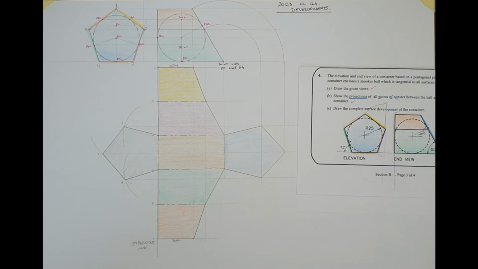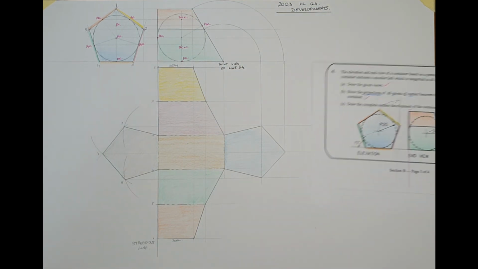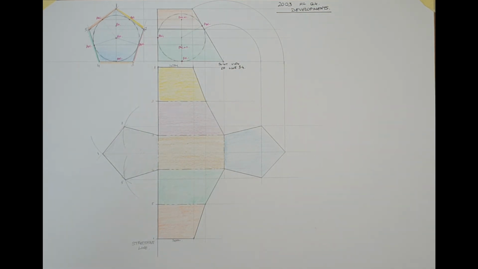So that is 2003 higher level question 4. There's the solution to it. A nice developments question there with a good bit in there about points of contact, normals and tangents as well.